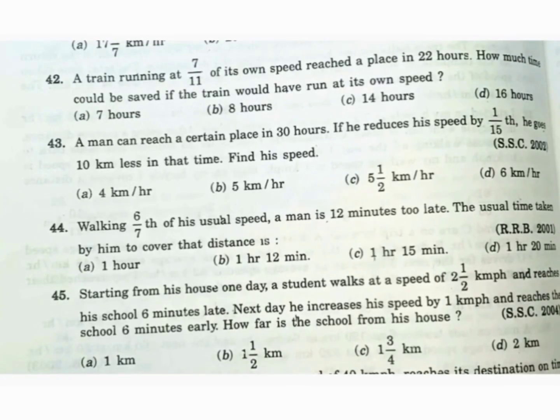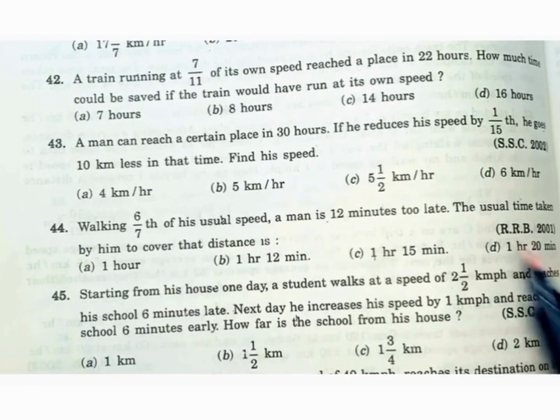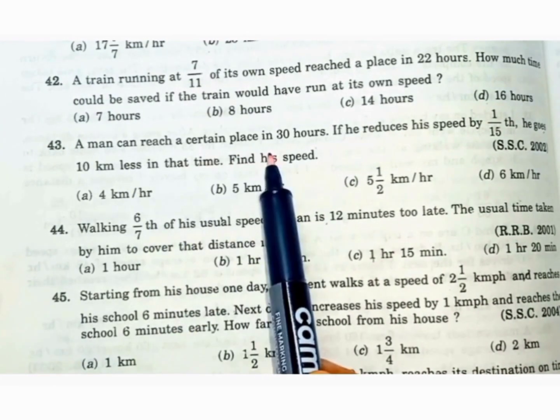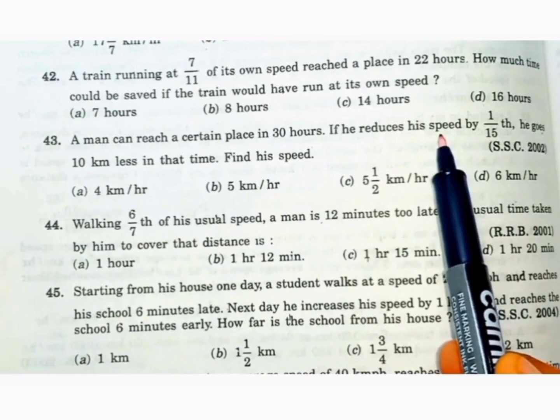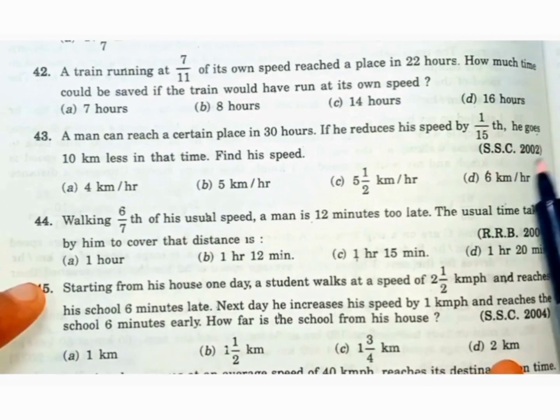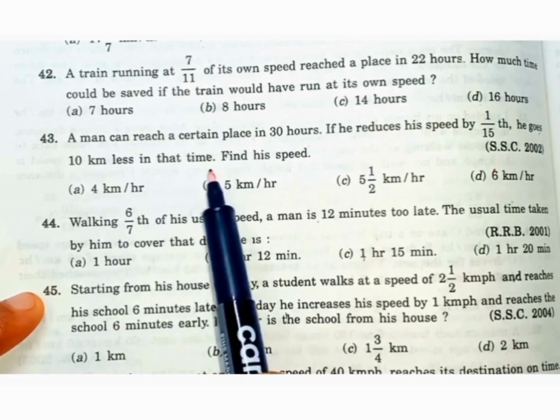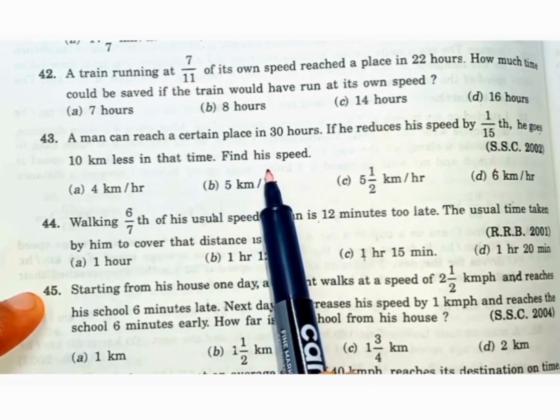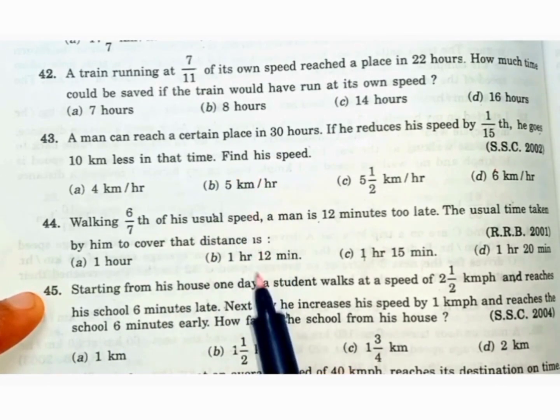Hello everybody, I am taking another example, just a random question from the same R.S. Agarwal book. So the question states that a man can reach a certain place in 30 hours. If he reduces his speed by 1/15th, he goes 10 km less in that time. Find the speed. So I'll try to solve this.